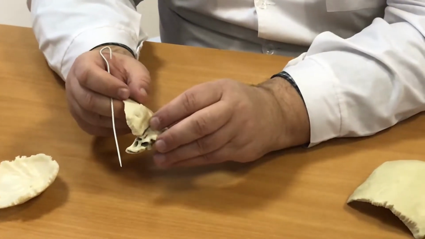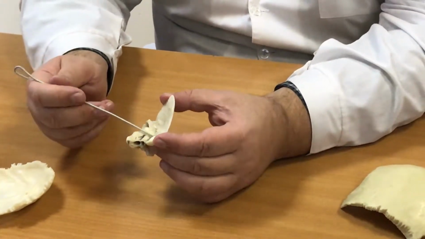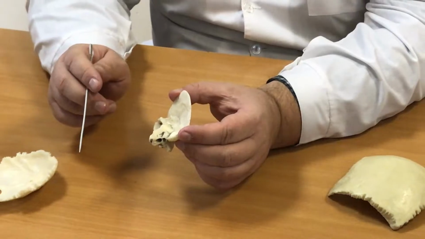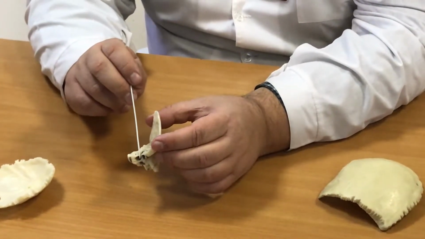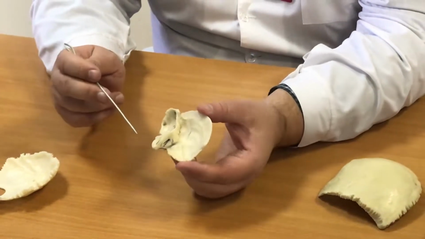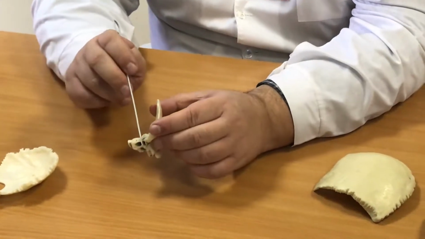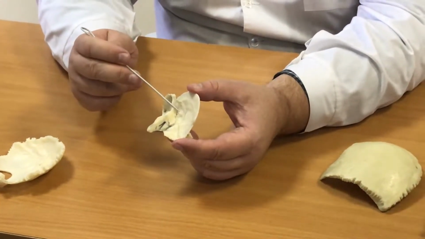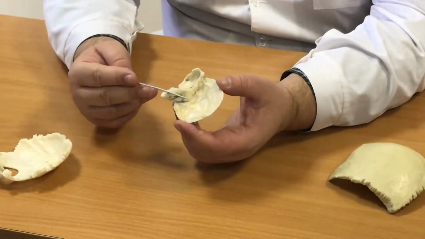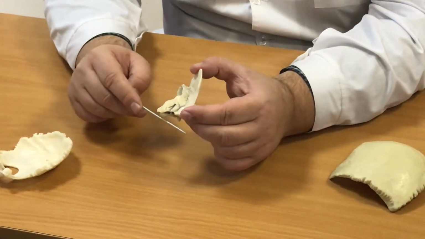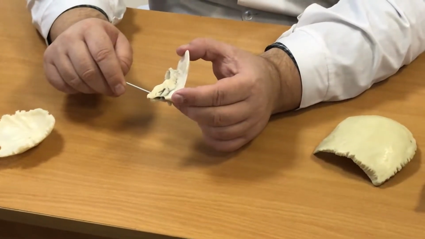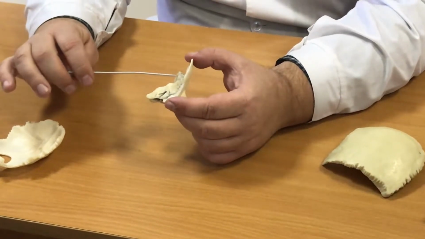Now, pars petrosa. Pars petrosa has a pyramidal shape. We have 3 borders and 3 surfaces: margo anterior, margo superior, and margo posterior. And surfaces: facies anterior, facies posterior, and facies inferior.